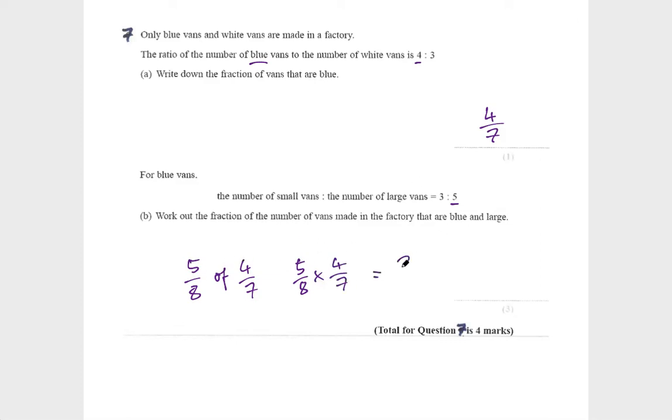So that gives us 20 out of 56, which can be simplified to 10 out of 28, can be simplified further to 5/14. Just going to check that on my calculator. Yep, 5/14.